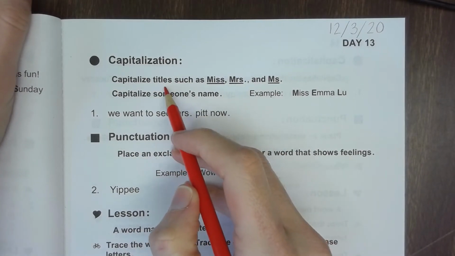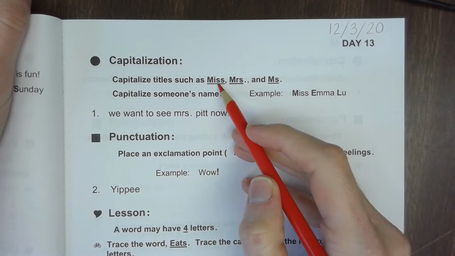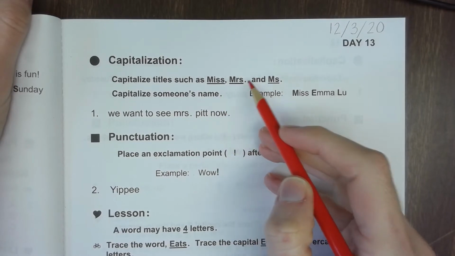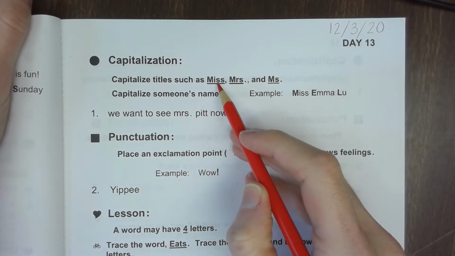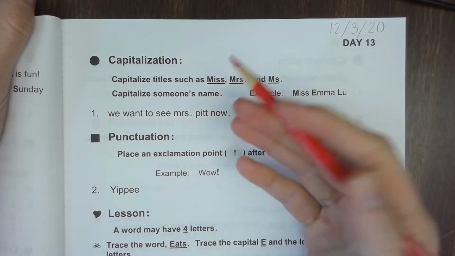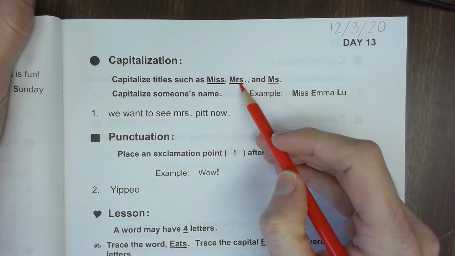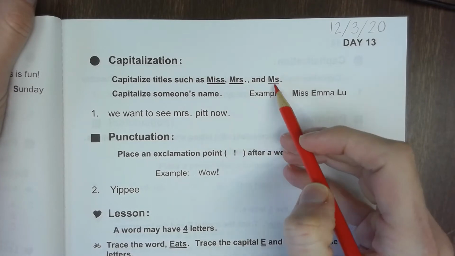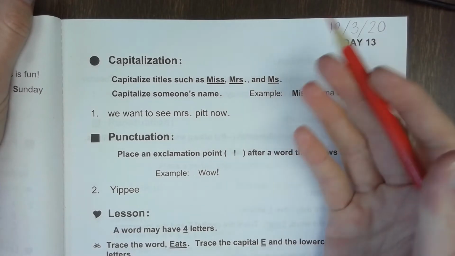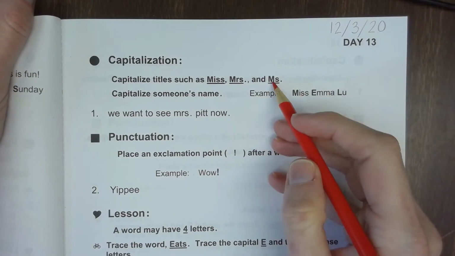Capitalize titles such as Miss, Mrs., and Ms. So these all are titles referring to a woman. Mrs. is for a woman who's married. Miss and Ms. are for a woman who's not married, or a girl who's not married.